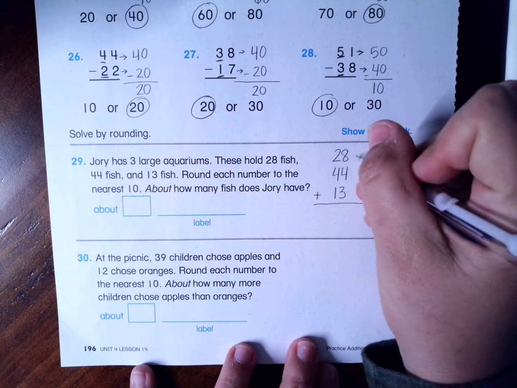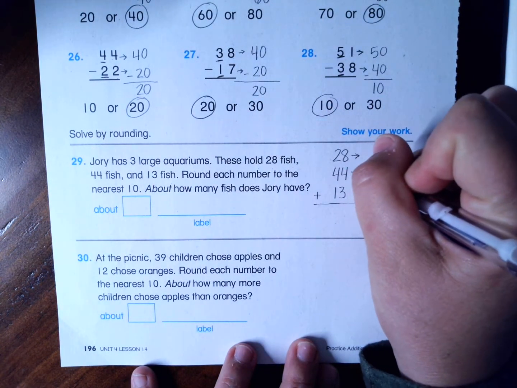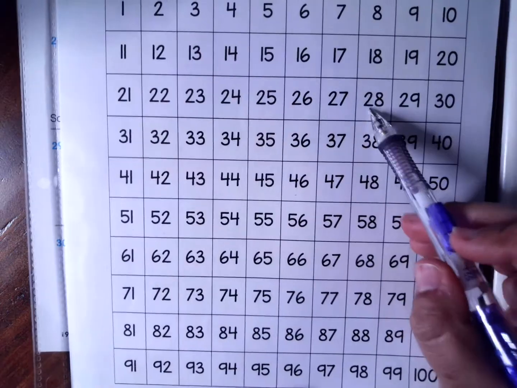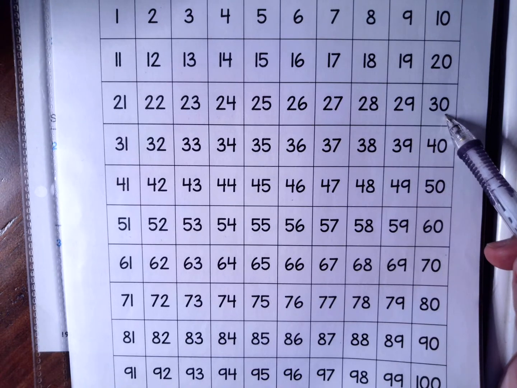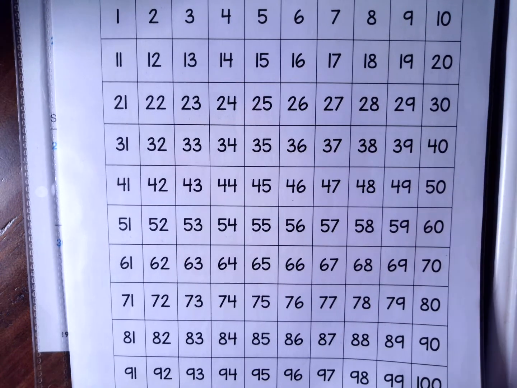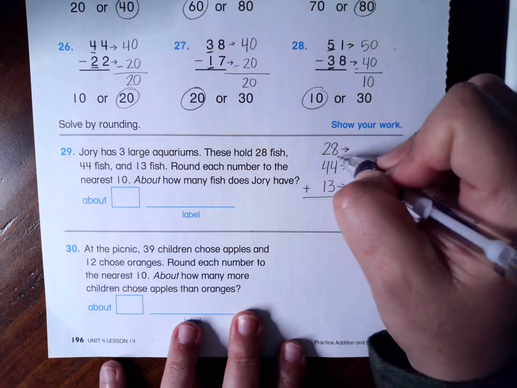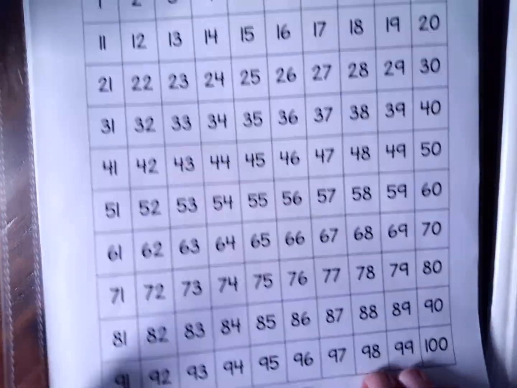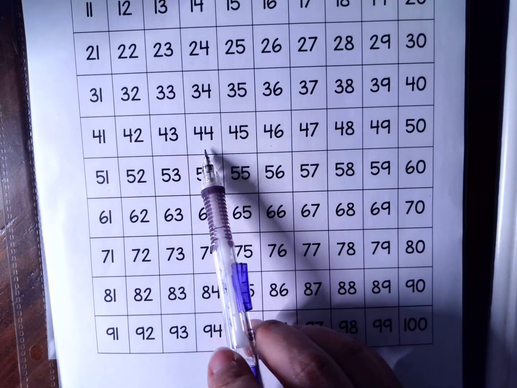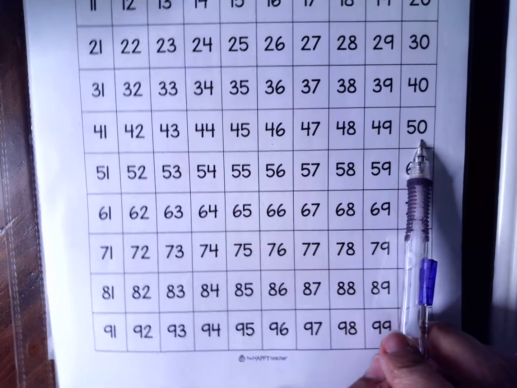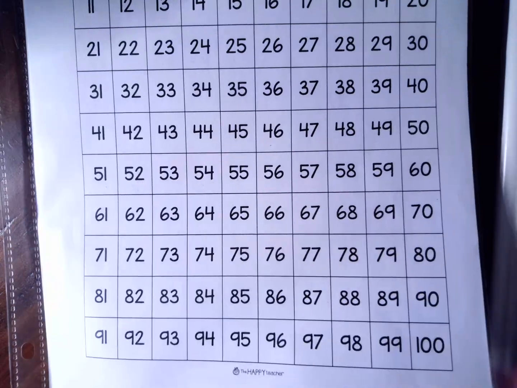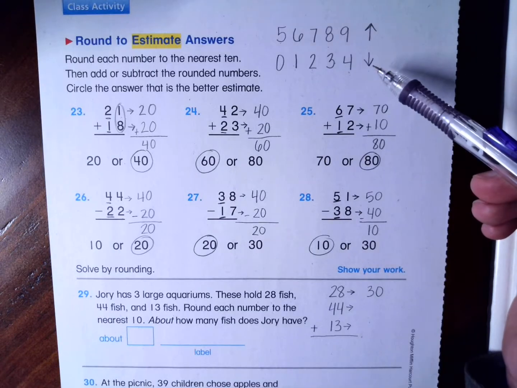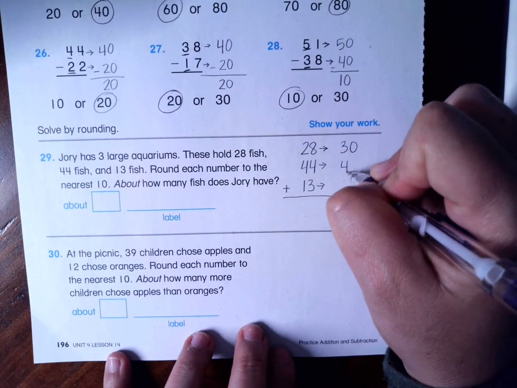And now I'm going to round. So 28 is right here. If I go up, it's 30. And if I go down, it's 20. So I know an 8 always goes up to 30. Then I have 44. So 44 is right here. If I go up, that's all the way to 50. And if I go down, that's back to 40. A 4 always goes down, looking back up here at my chart. So that gives me 40.